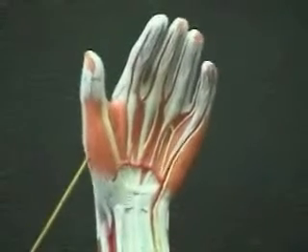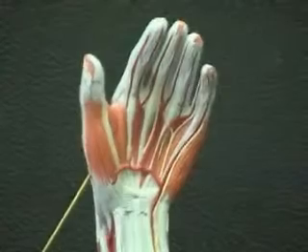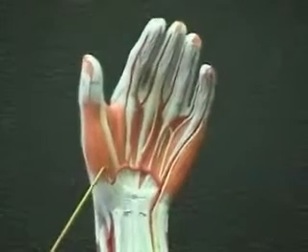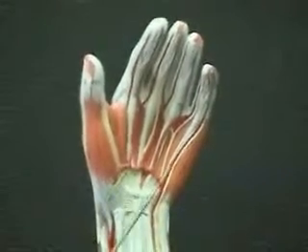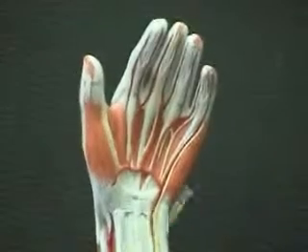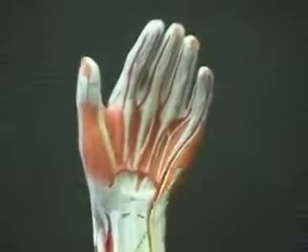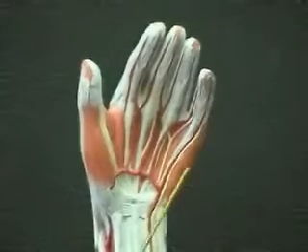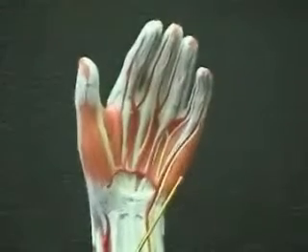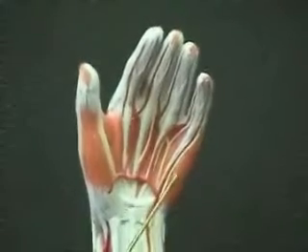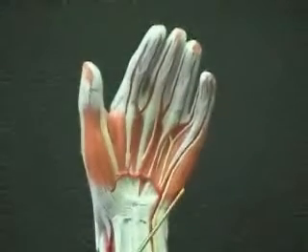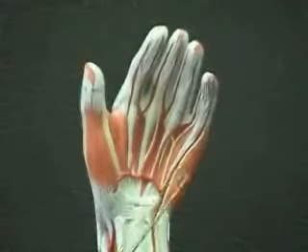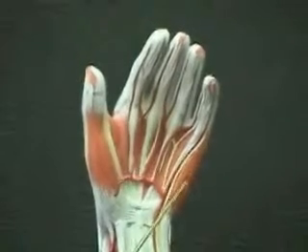the opponens pollicis. The thenar compartment of the hand and the hypothenar compartment of the hand are almost mirror images of each other. If we look at the hypothenar compartment of the hand, we will see three muscles on this compartment. The model makes no attempt to show us those three muscles, but the three muscles would be the abductor digiti minimi, the flexor digiti minimi, and the opponens digiti minimi.